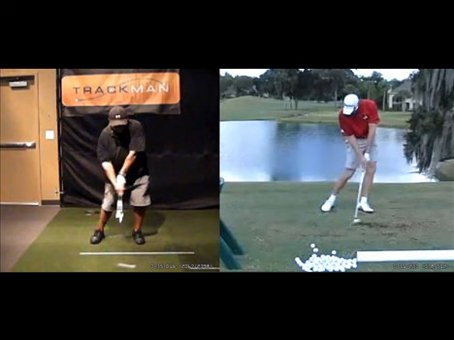Now this is your position at impact, and it's what causes the club to be in its position. And everything you do before impact, your starting position, your backswing, the starting of your downswing, all of those other movements are in preparation to have a fundamentally sound impact position.